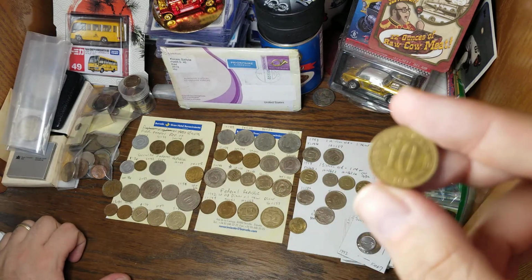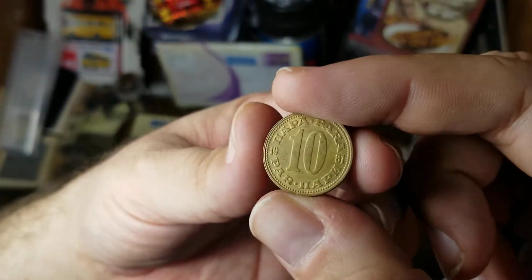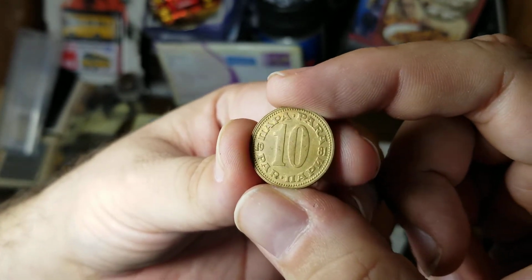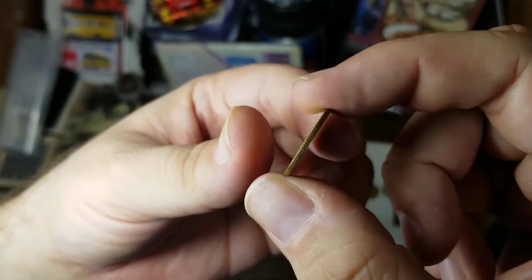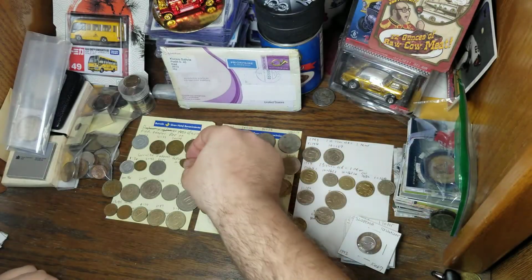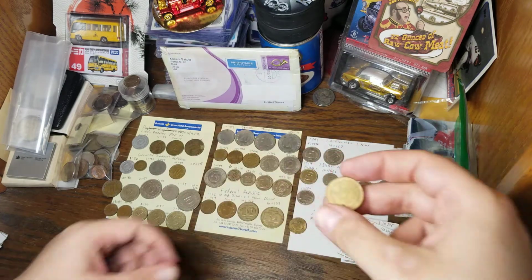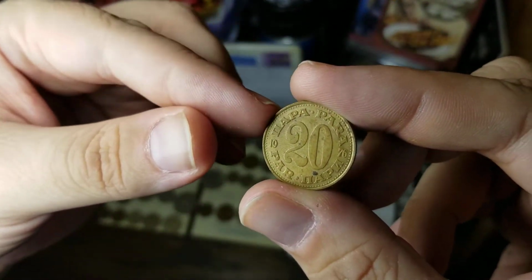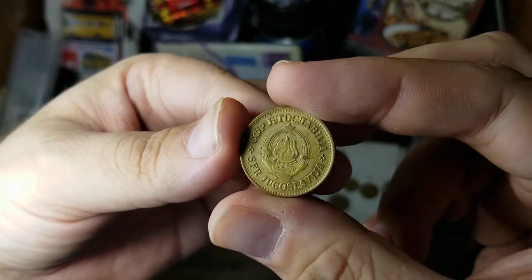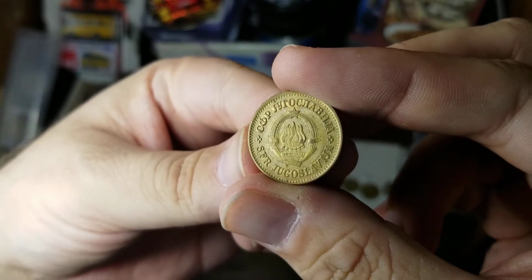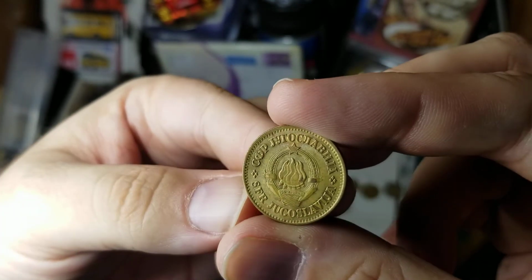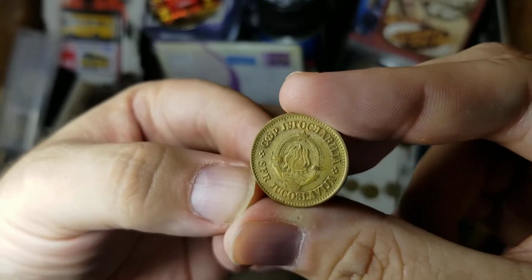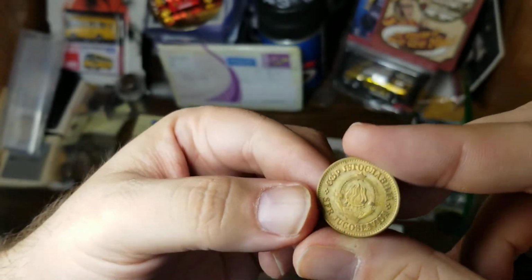Next, we have a 10 para coin. This is KM44. This one is dated 1981. So they went several decades without much of a change to their coins. This 20 para coin dates from 1976 and is KM number 45. And here you can easily see where it says SFR Yugoslavia, and SFR is the Socialist Federal Republic.